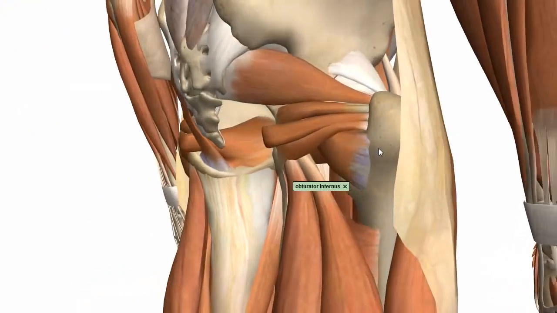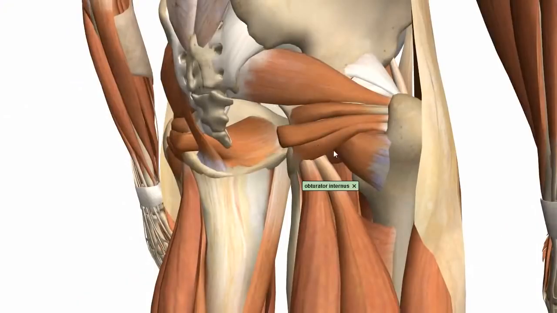So just inferior to the gemellus inferior, you've got this quadrangular shaped muscle. This is called the quadratus femoris muscle, and this again externally, laterally rotates the femur. All these muscles laterally rotate the femur, but these four muscles can also extend the femur at the hip joint, as well as laterally rotating. But the quadratus femoris only laterally rotates.